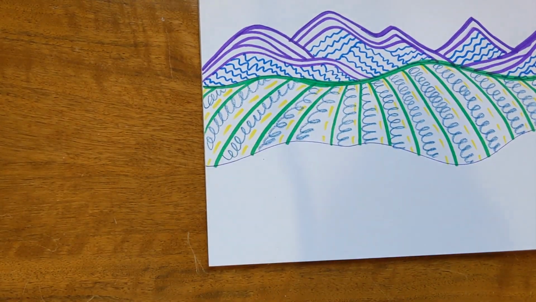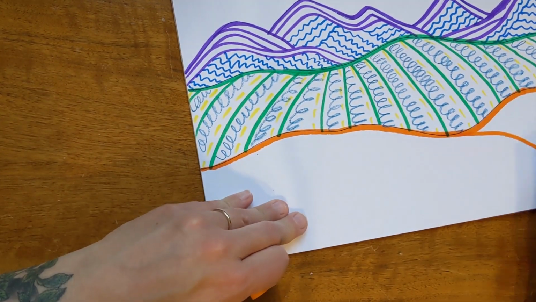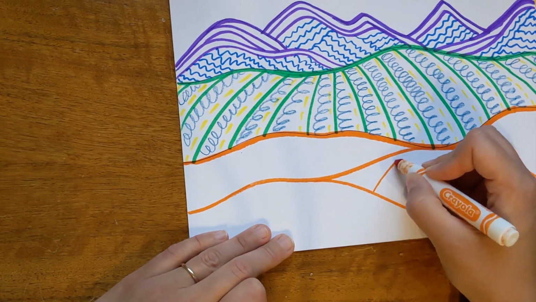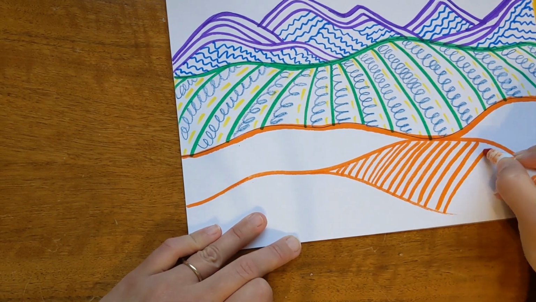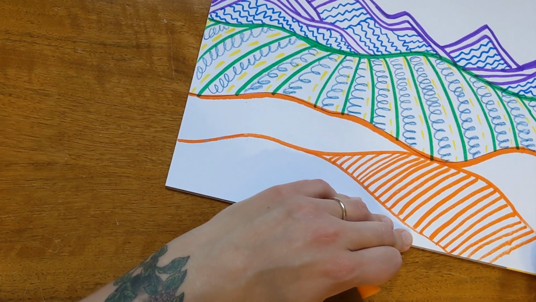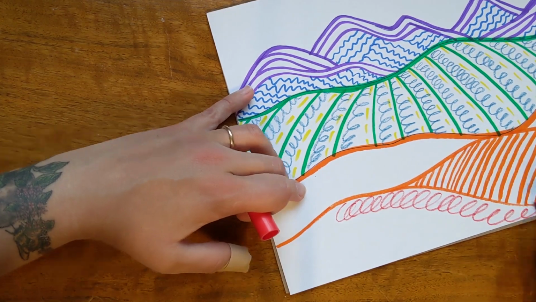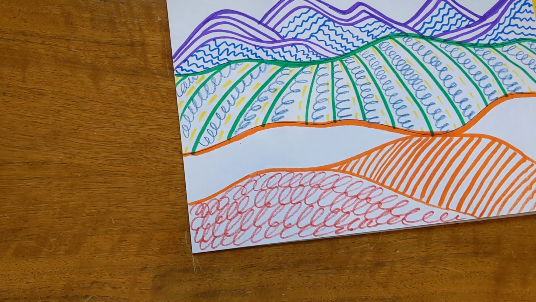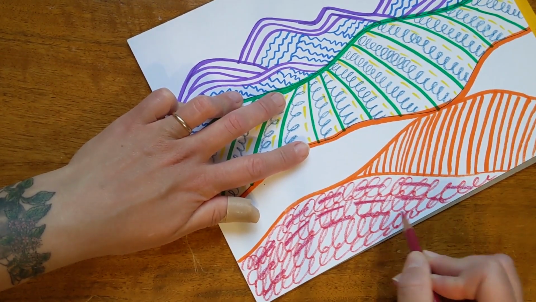Now for the foreground or the front section of our landscape, we're using oranges, reds, pinks, yellows. Those are colors that we call warm colors, and those colors kind of pop out at us. So they actually make it seem like things are closer to you because of how your eye sees the color. So cool colors, like in our mountain range, seem farther away, and warm colors, like in our foreground, seem closer to you. So that's why we chose to use these reds, oranges, yellows, pinks in the front or foreground of our landscape.